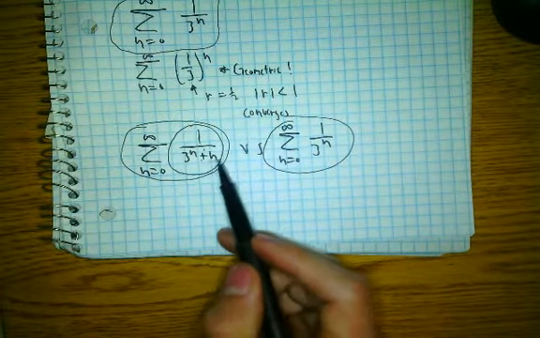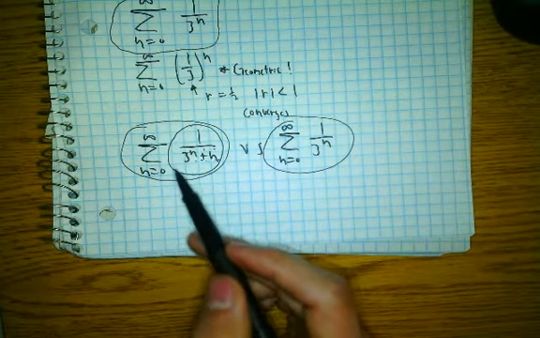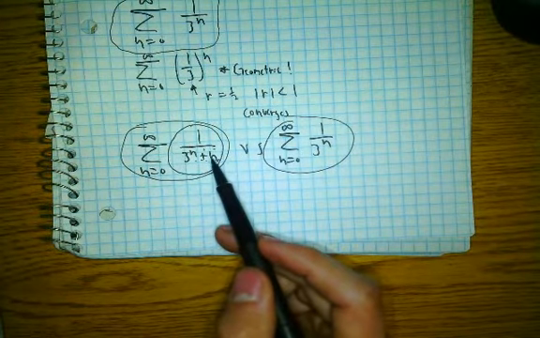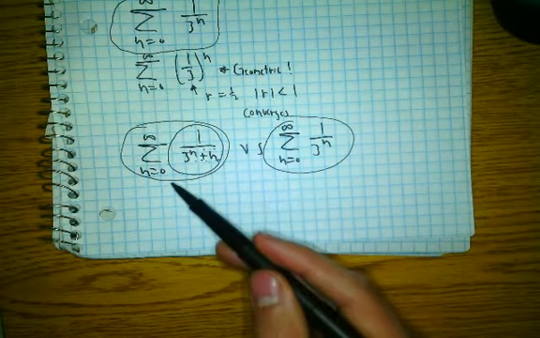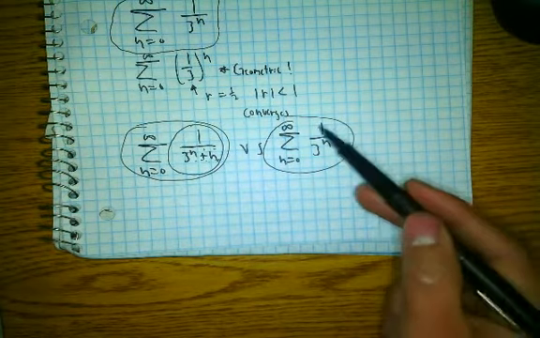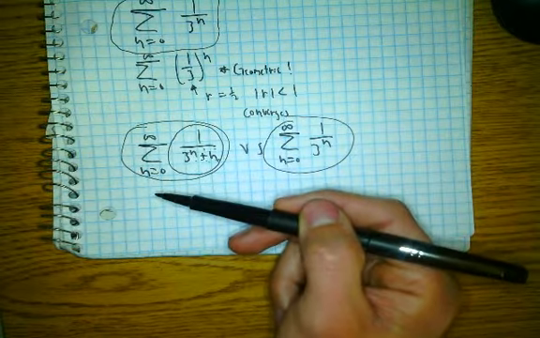If you add an extra number to that 3n, that makes the denominator bigger. Do you guys agree? And having a denominator that's bigger makes the fraction smaller. So that means that this fraction is bigger than this fraction. And here's the cool thing.